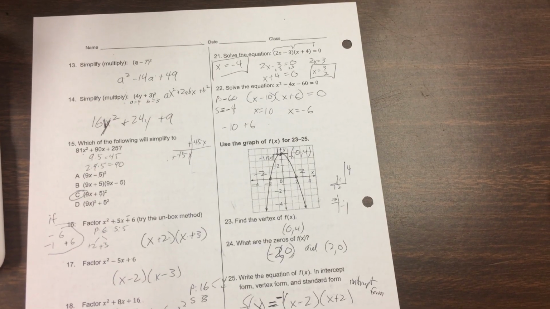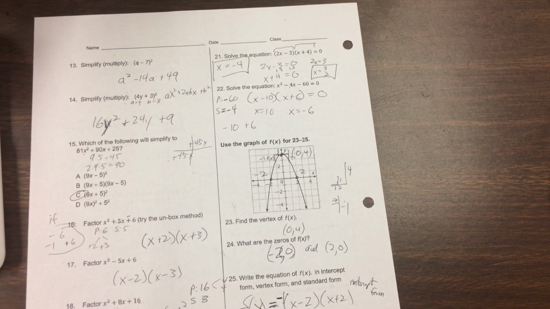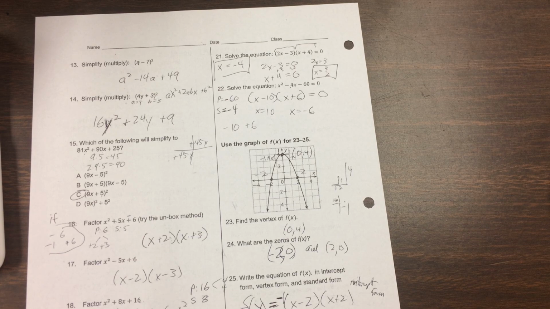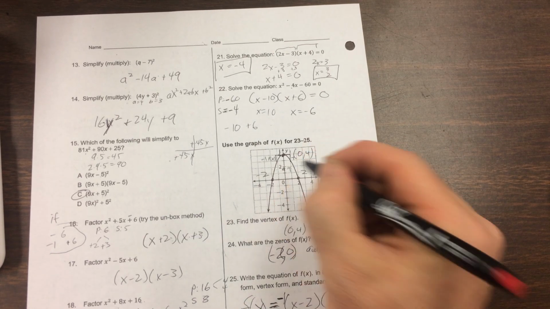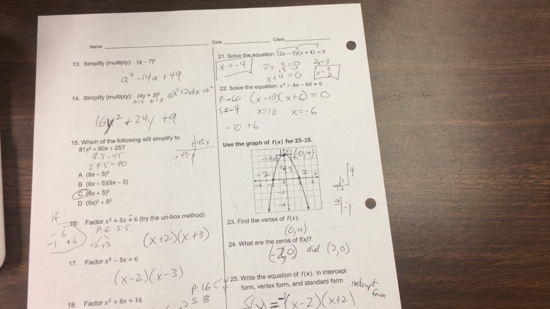Vertex form is where we take the vertex 0, 4 and we put it into the form. So that means we have f of x equals a, a equals, excuse me, negative 1 times x, here's our vertex of 0, 4, minus 0 squared plus 4.